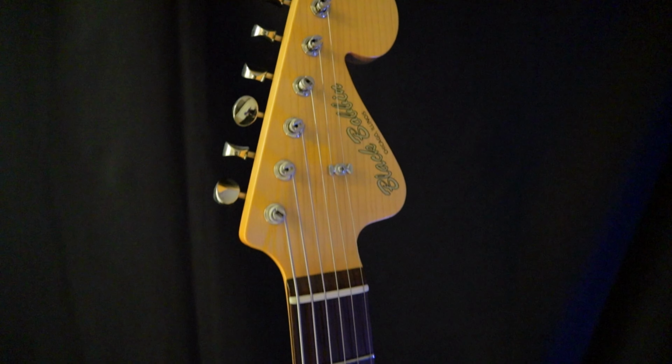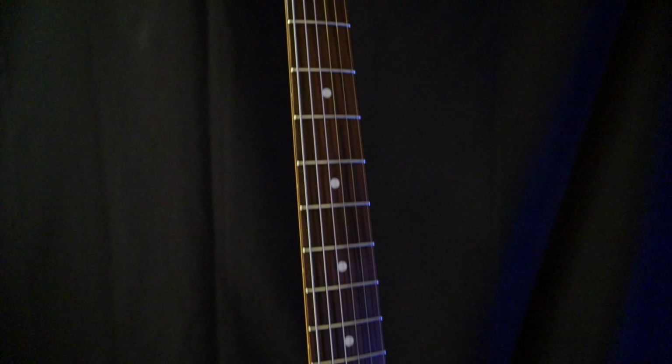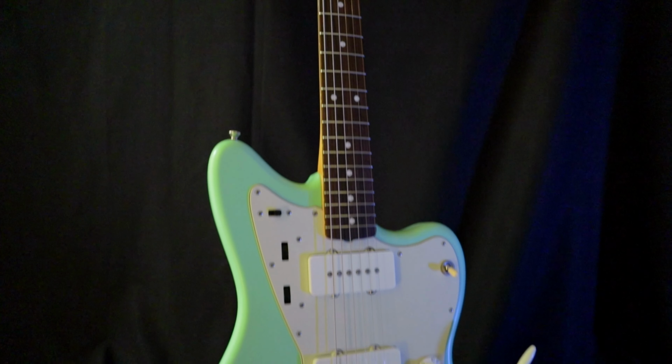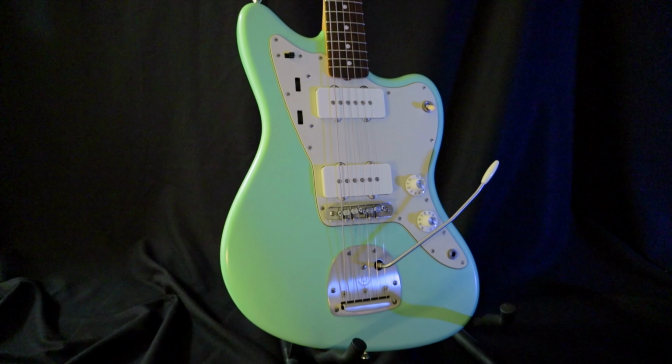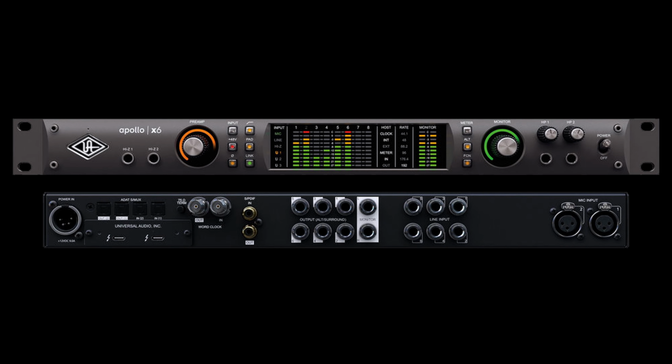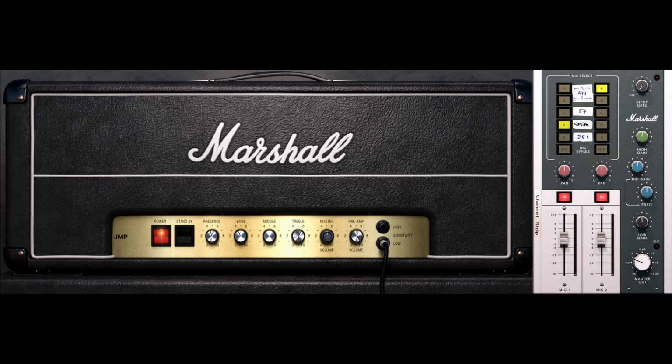For today's demo, I'm using my 2023 Black Bobbin Jazzmaster, and this has Lollar Black Bobbin Jazzmaster pickups. From there, we'll be going into my Universal Audio Apollo X6 and using the Softube JMP 2203 amp sim.